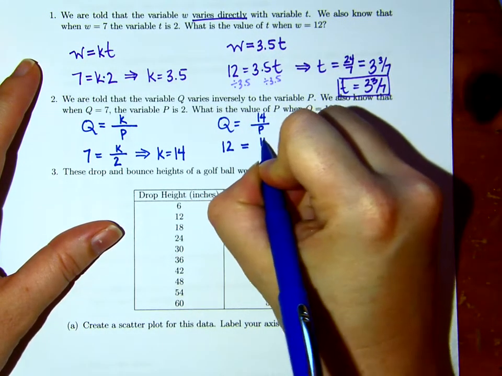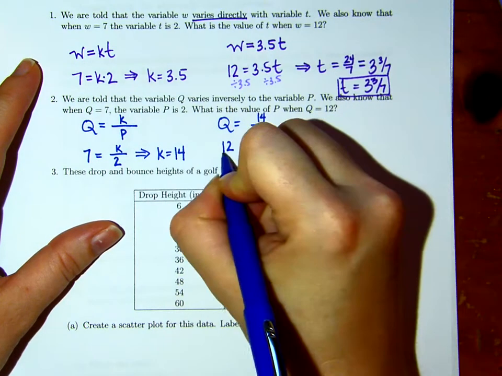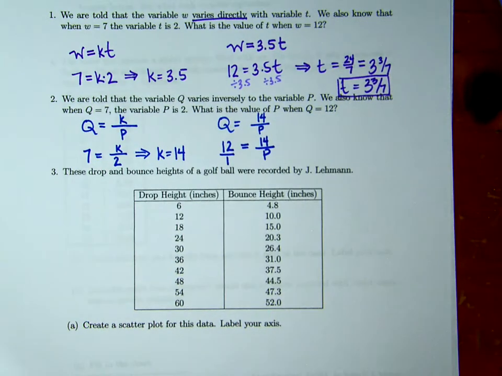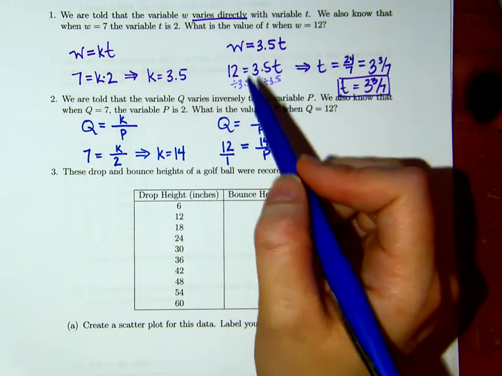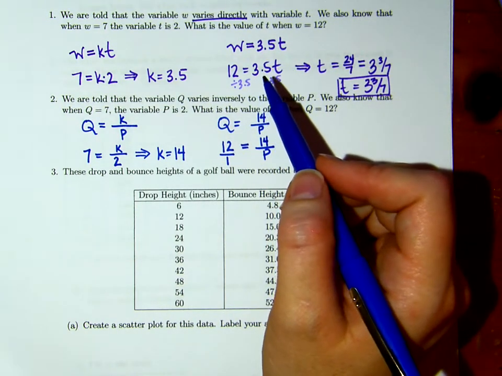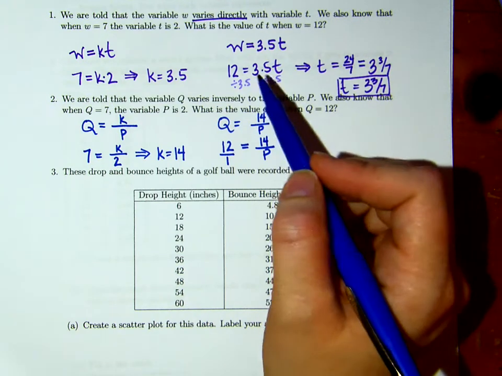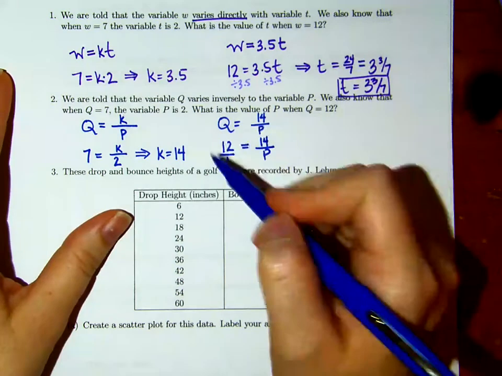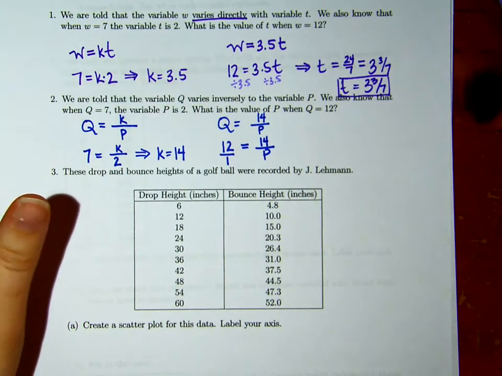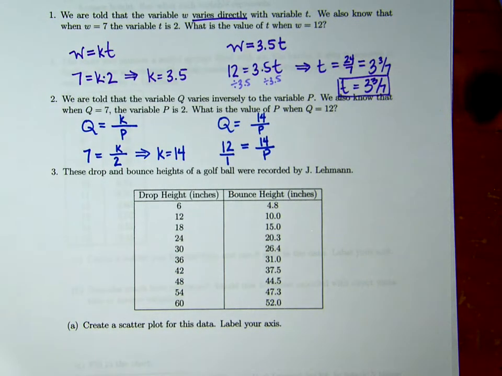So I want you to see why we call these proportions. This was also a proportion. I just didn't write over 1 or divide by 1. But here, it's so obvious that we are constantly solving these as a proportion, or why they got their name, inversely proportional to.